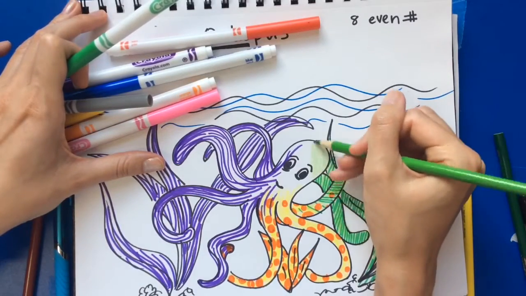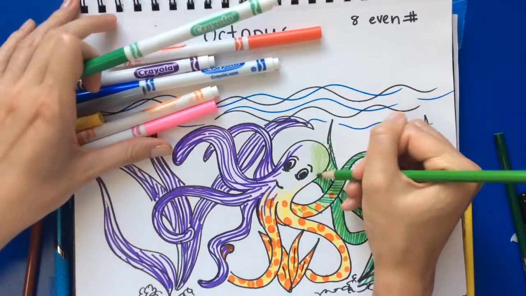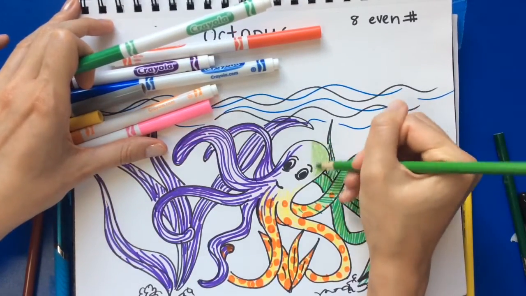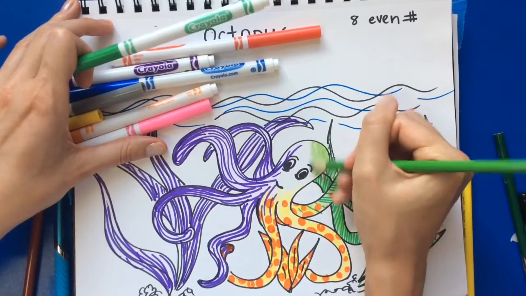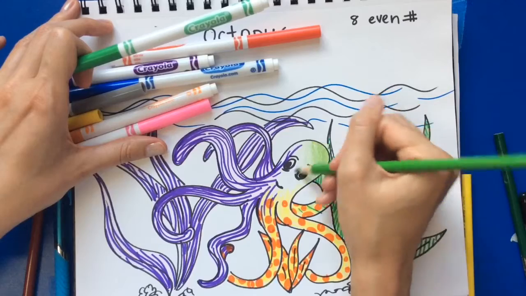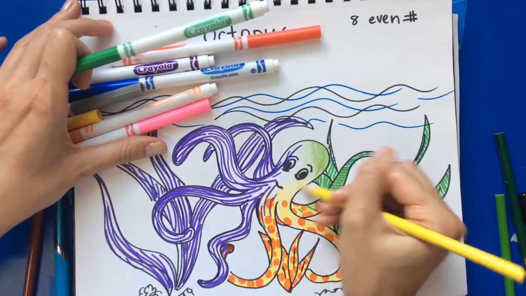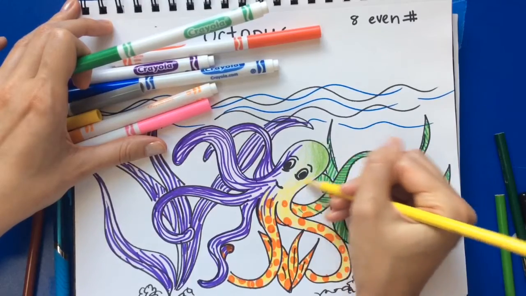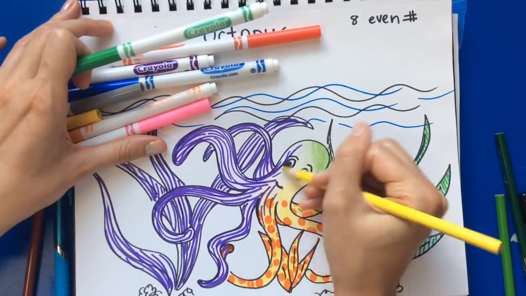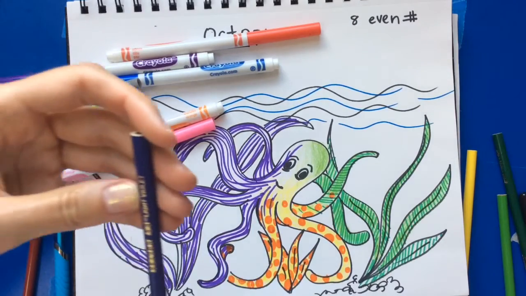And color this part of his head green because it matches that seaweed. I'm gonna fade out. And he's gonna have to get some yellow. And purple. Where is my purple colored pencil?